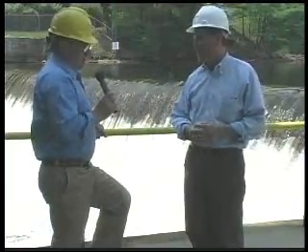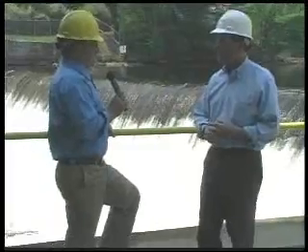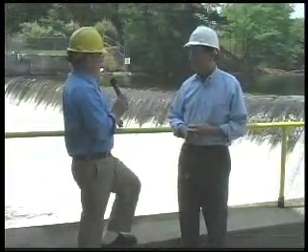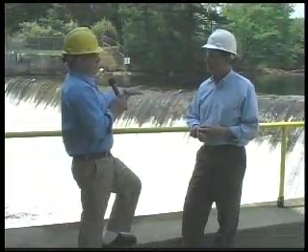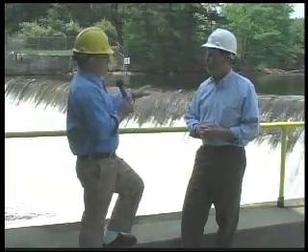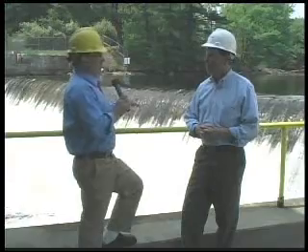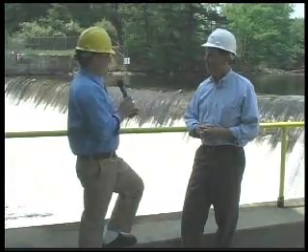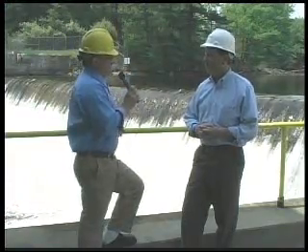I understand that the DES has 4 levels of safety categories for dams. There's 1, 2, 3, 4, and I think 1 is the lowest safety risk, and 4 would be the highest. It would be a critical risk for people downstream. What is the category for this dam?